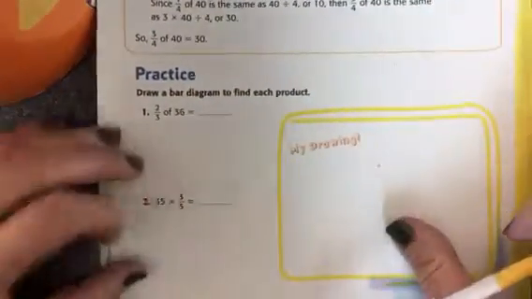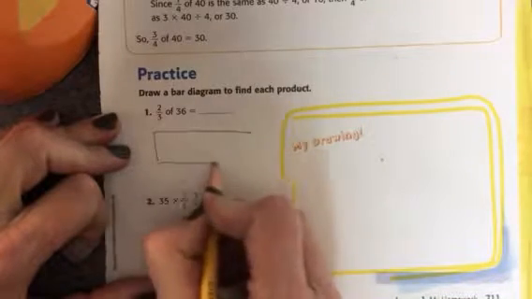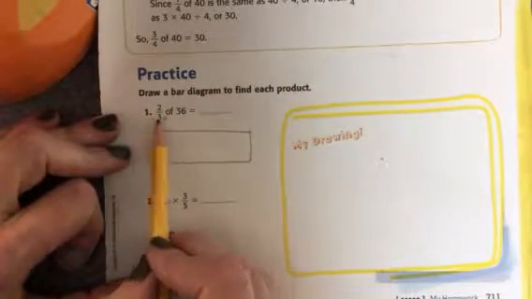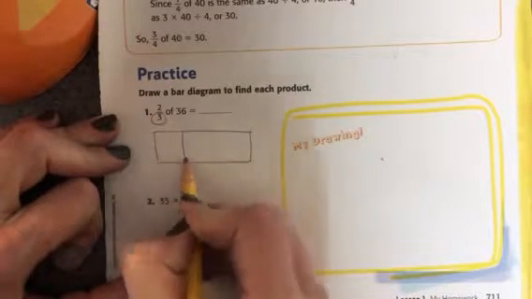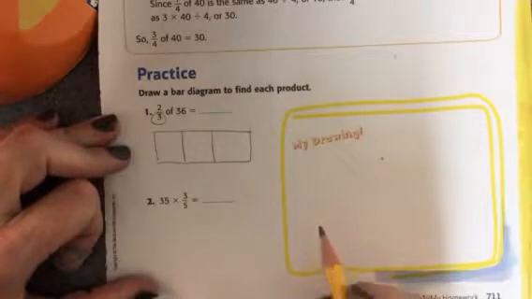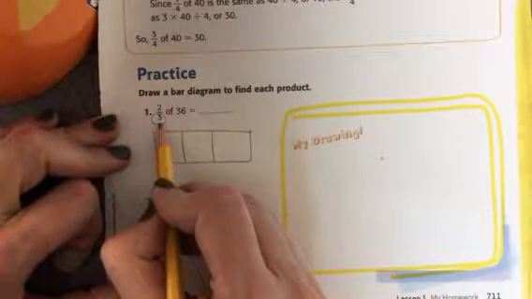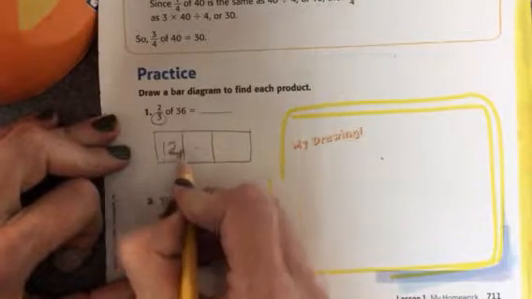Okay, let's look at number 1. We're going to draw a bar diagram to find the product. So here's my bar diagram, and I'm going to do 2/3 of 36. The denominator tells me how many sections I need. I need 3 sections. And then I take the whole number and divide by the denominator. So 36 divided by 3 is 12. So I'll put 12 in each box.